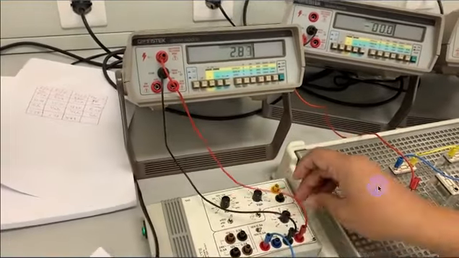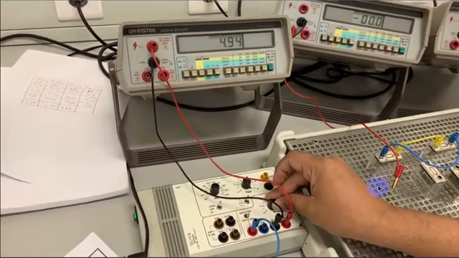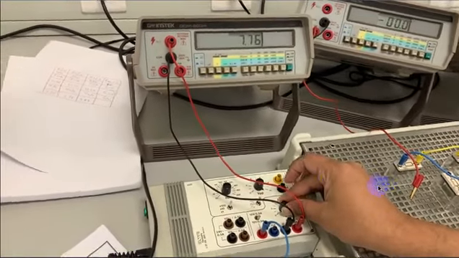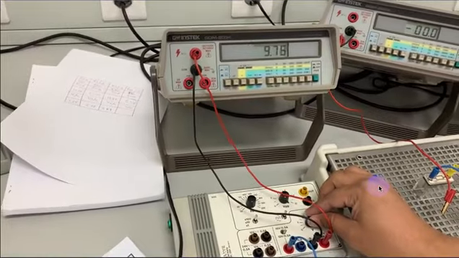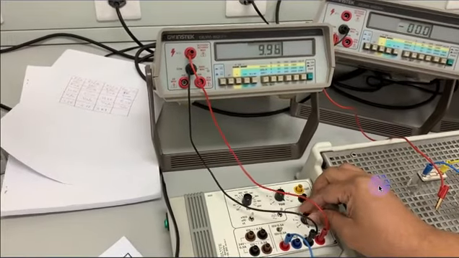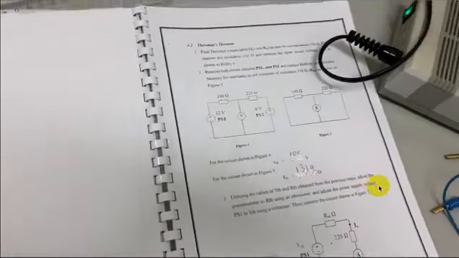Off. Let us make it on first. Make the voltage value 10. Okay, it is 10. Done. So now we set the Thevenin voltage to 10 volt.